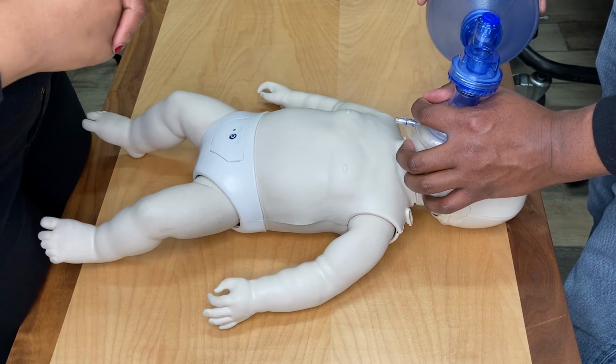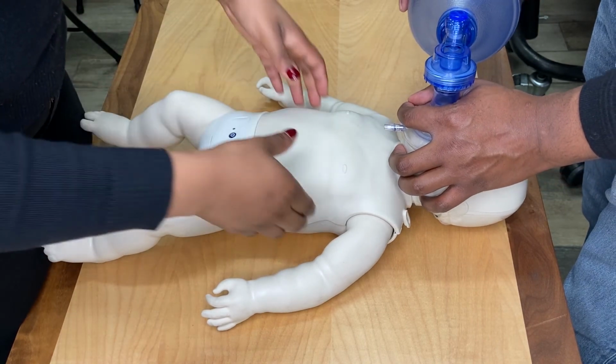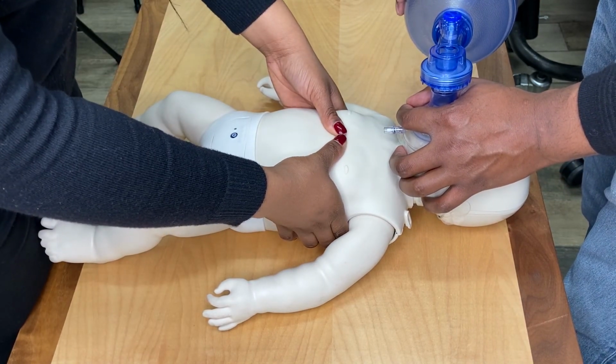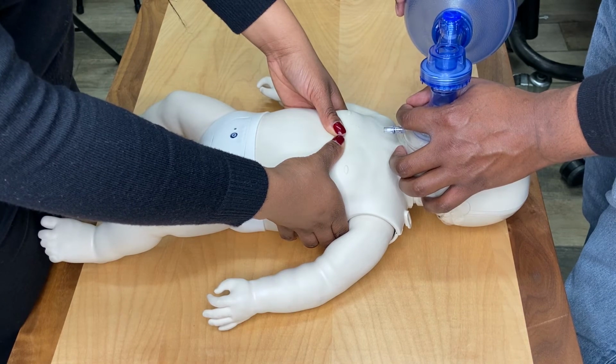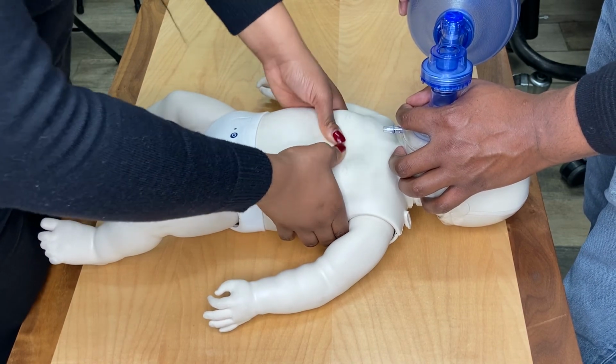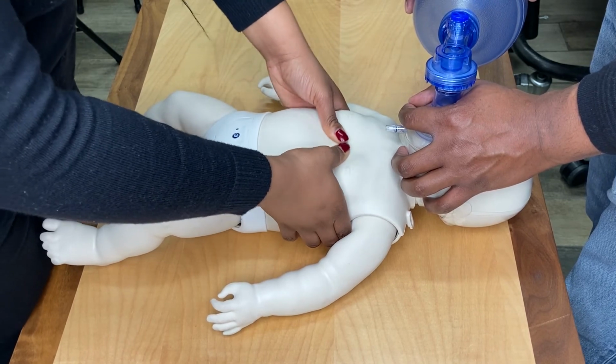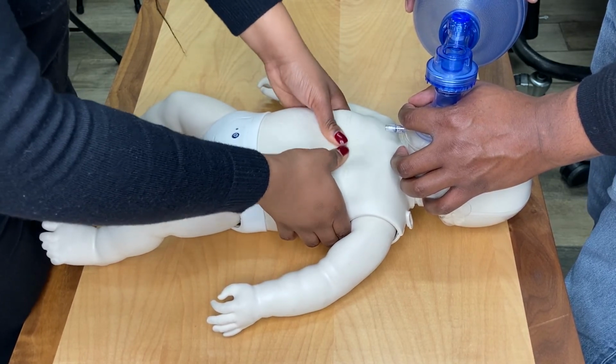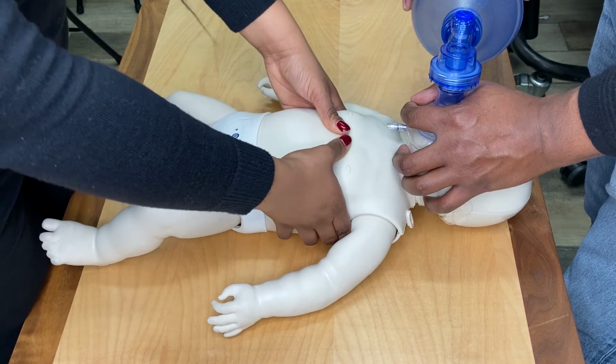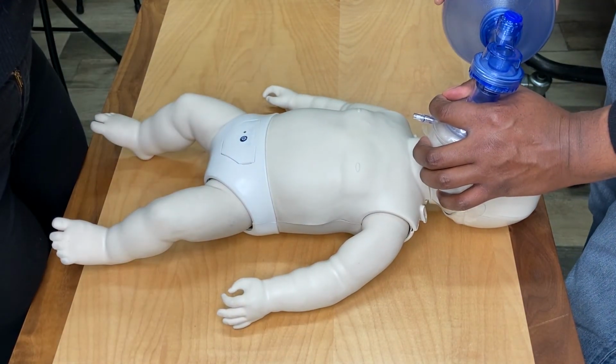You never want to interrupt CPR for more than 10 seconds. If you're having a hard time delivering breaths, the person has to resume doing compressions. 1, 2, 3, 4, 5, 6, 7, 8, 9, 10, 11, 12, 13, 14, 15. 1, 2.